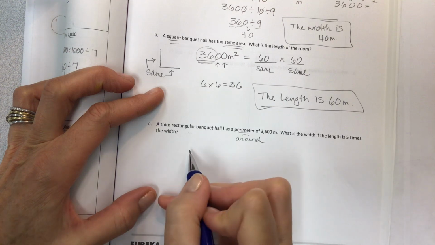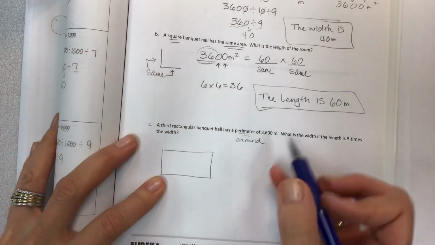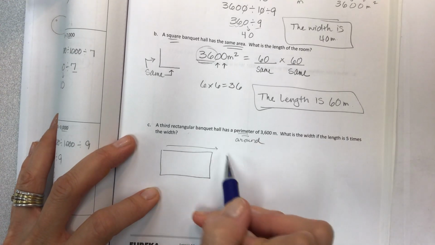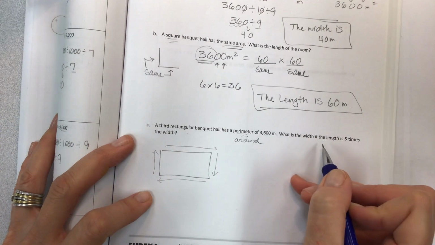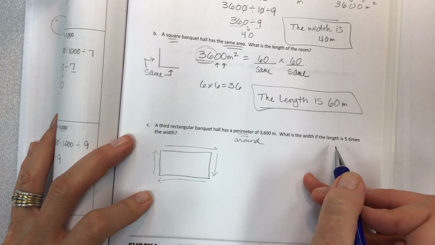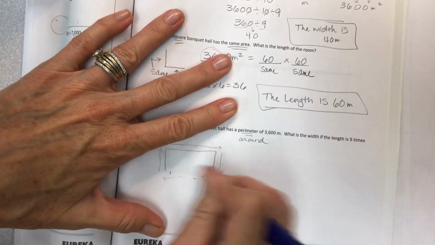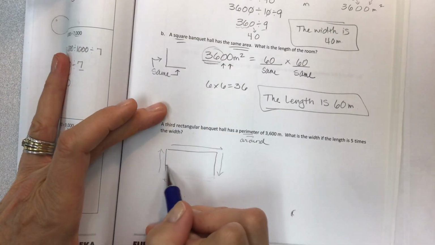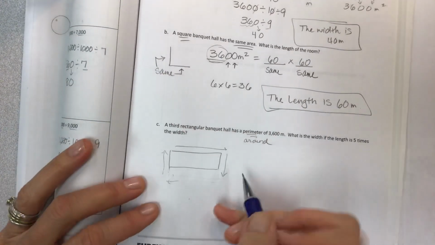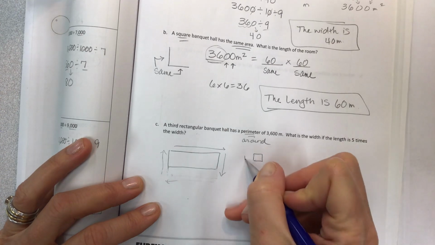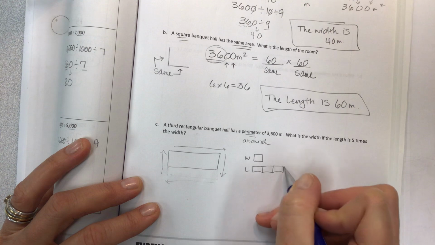Okay, so if I have a rectangular banquet hall, and the perimeter going around is 3,600 meters. What is the width if the length is 5 times the width? Okay, so my model should be a little bit shorter. Because if the length is 5 times the width, then the width would be like this, but the length would be 5 of them.